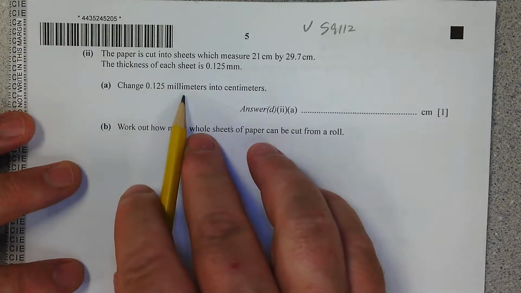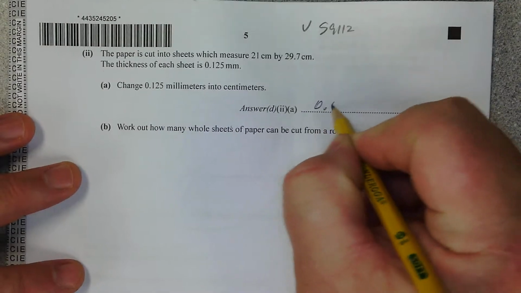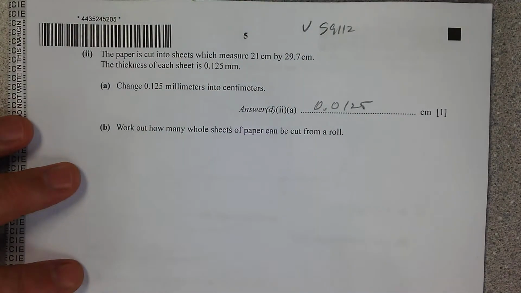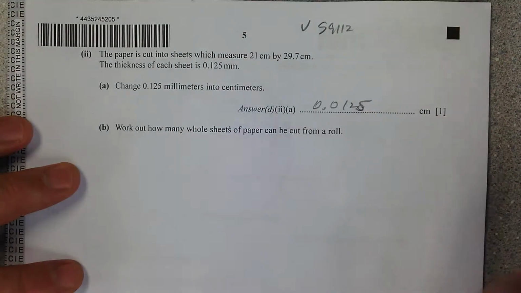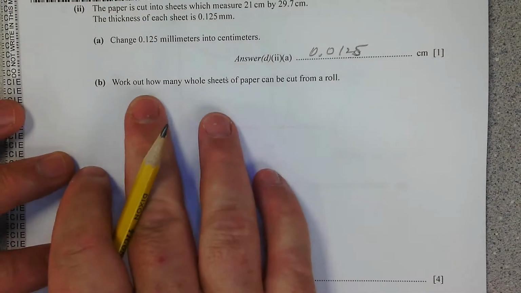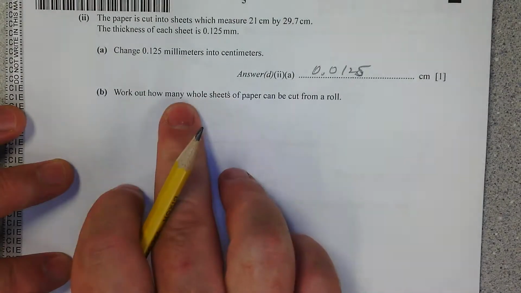It says change this into centimeters. So that's going to be 0.0125, right? So it's a tenth, right? So 10 millimeters per centimeter. So there we go. The reason it asks you to do that is you're going to have to use this for the next part.